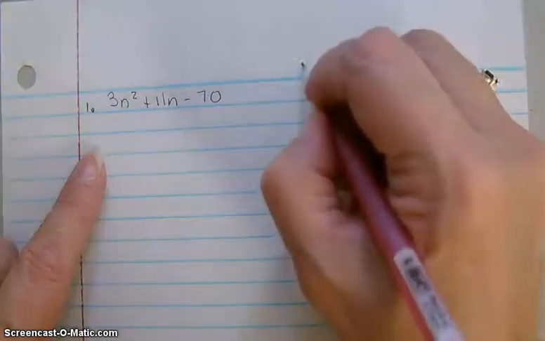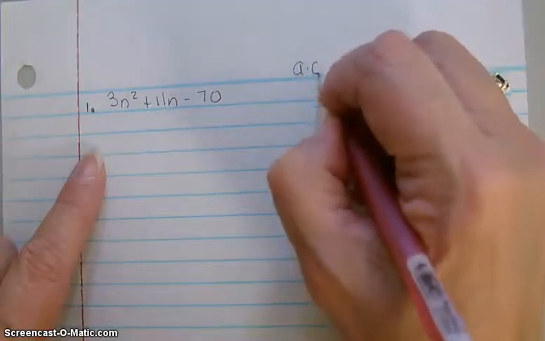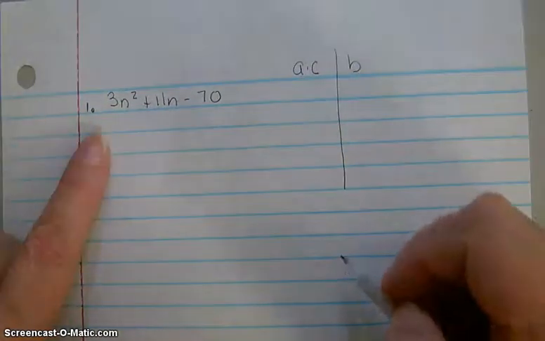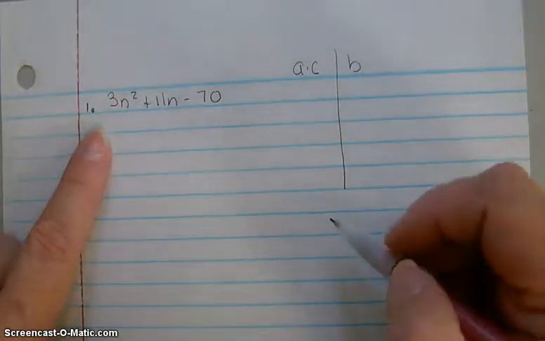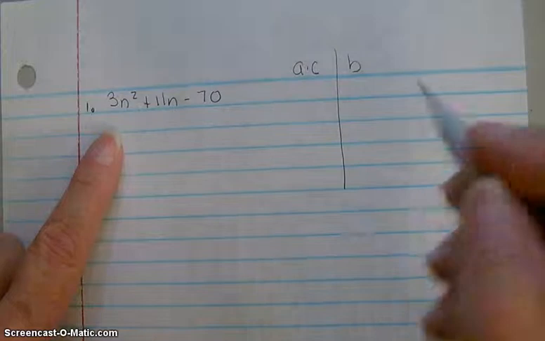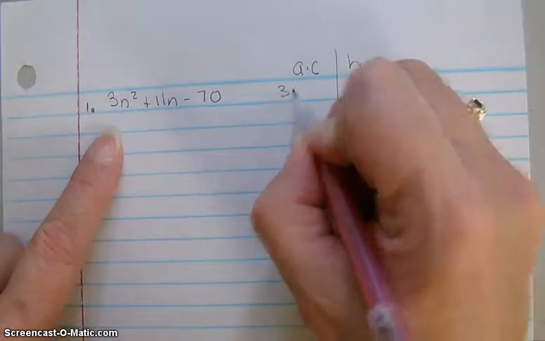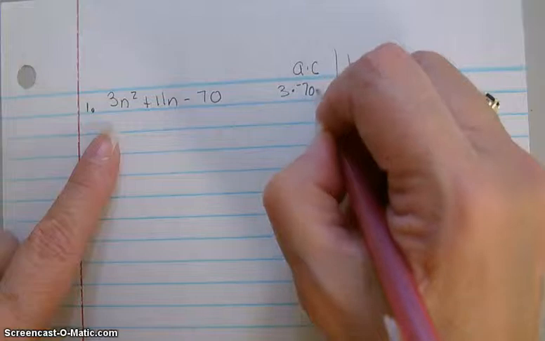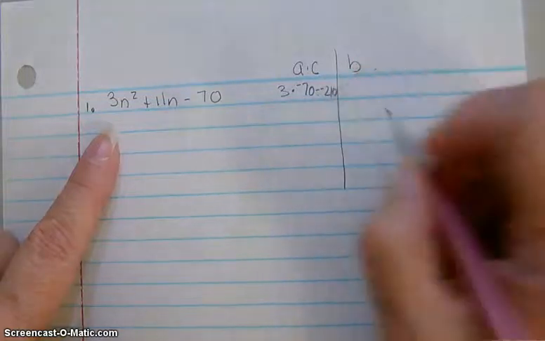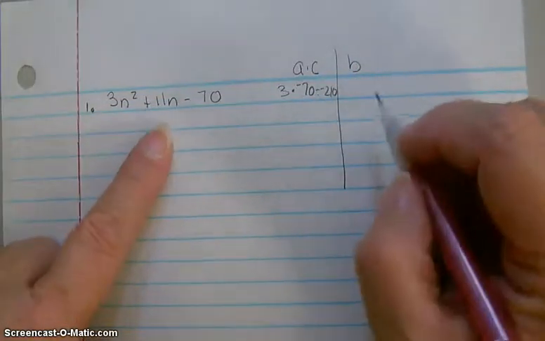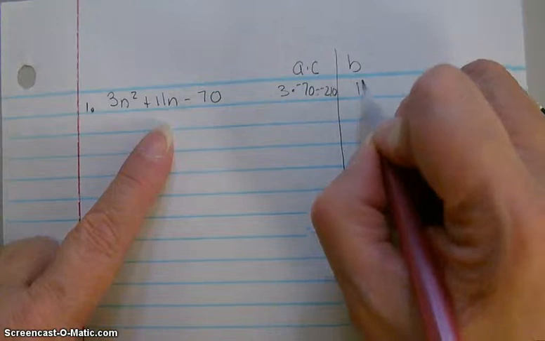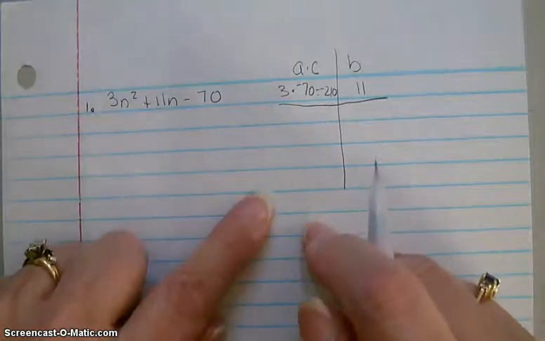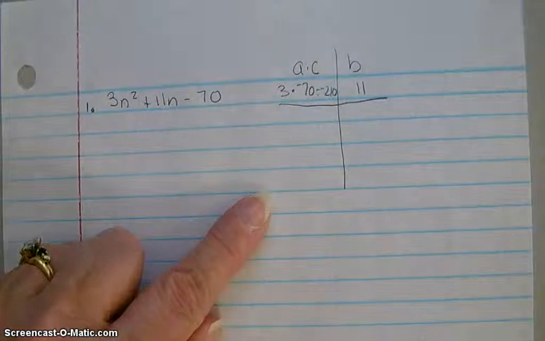So my next step is to make my table of values where I take a times c and we add that to b. So my a in this equation, remember the a is always with the squared variable, is going to be 3, and then my c is always my constant, times negative 70, which gives me negative 210. And then my b is with the single variable, so that would be 11. So I'm looking for numbers on the left here. I'm going to list all my factors of 210 that add to give me 11.